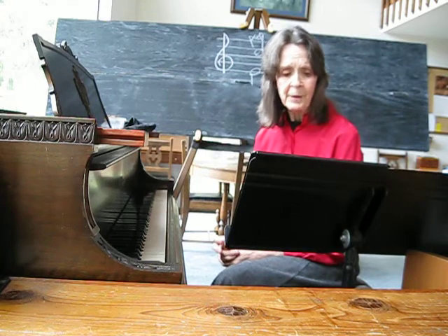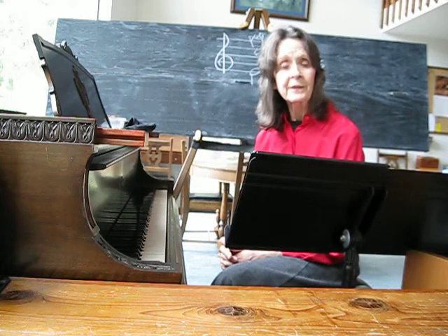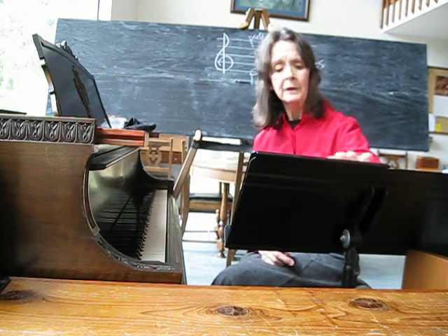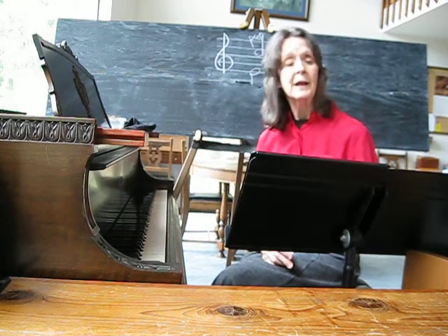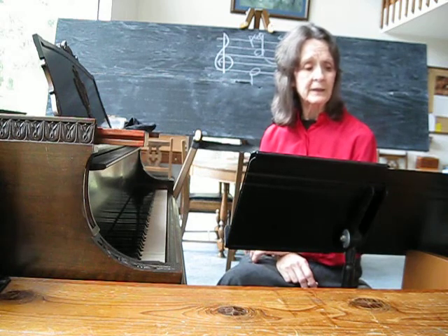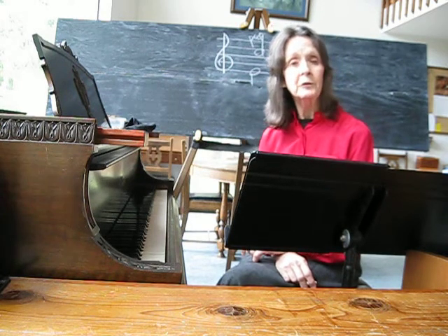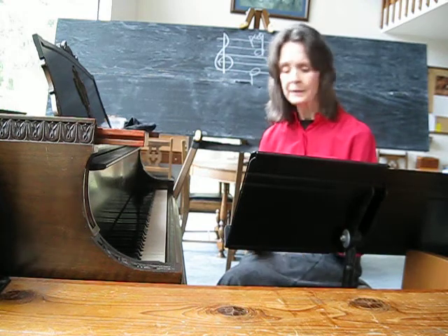There are some other details. A suspension figure, you might find the seventh acting as a chord tone. We'll call that a suspension figure, and we'll be talking about them later. And you might have a series of suspensions. Look at page 198, where the resolution of one becomes the suspension of the next.